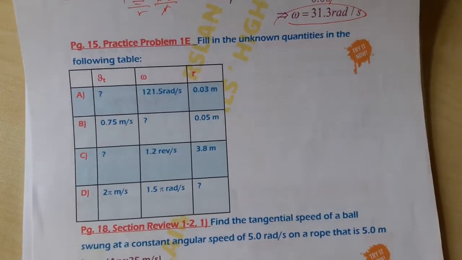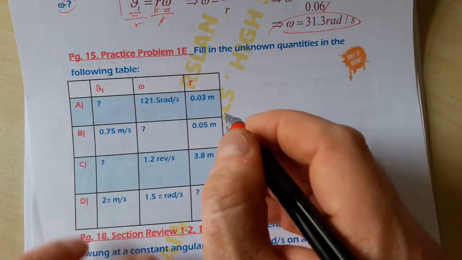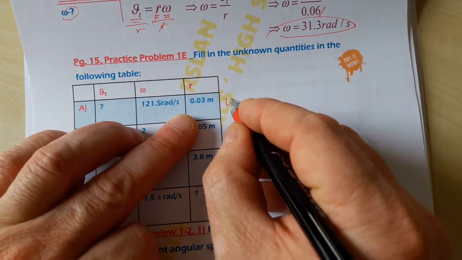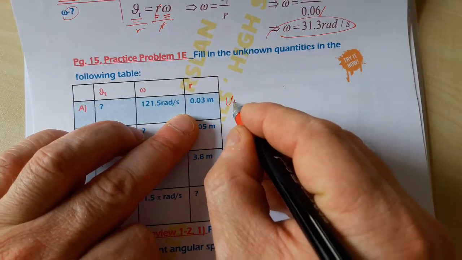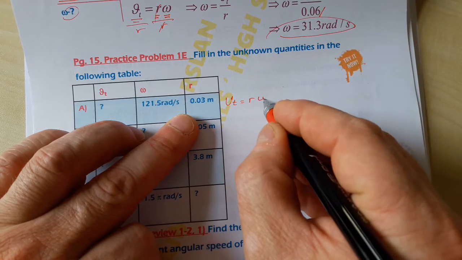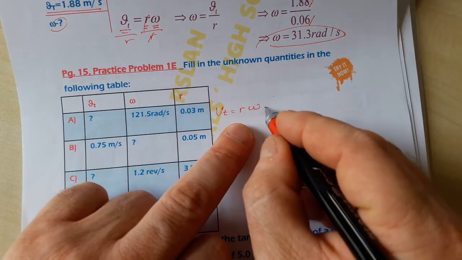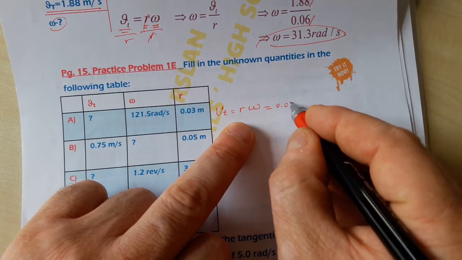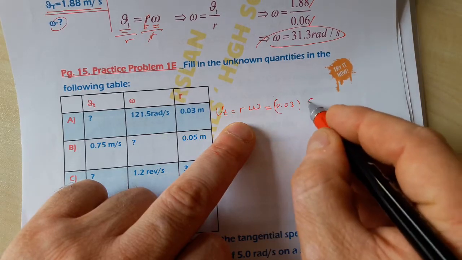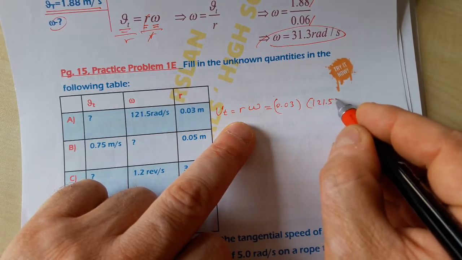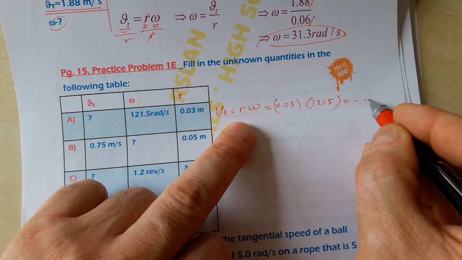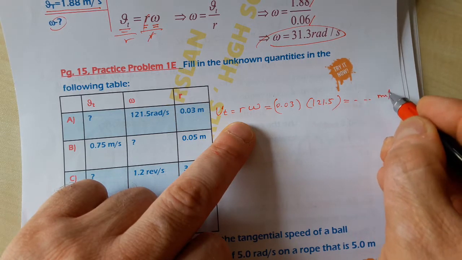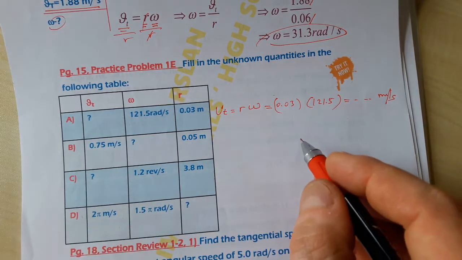Practice problem 1e: by using the equation we can calculate the tangential speed. Tangential speed is equal to the radius of the circle multiplied by the angular speed of the object. Radius is given here, 0.03. Angular speed is given as 121.5 radian per second. Multiply them and get the result as some number meter per second.